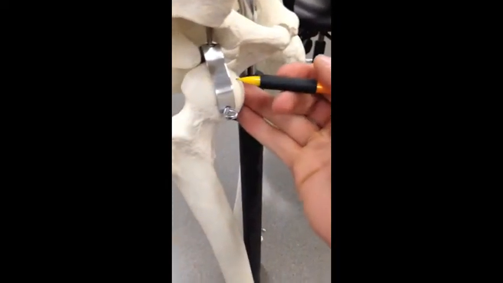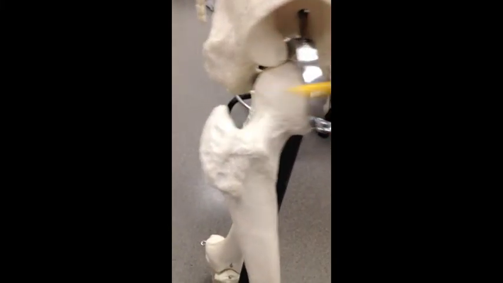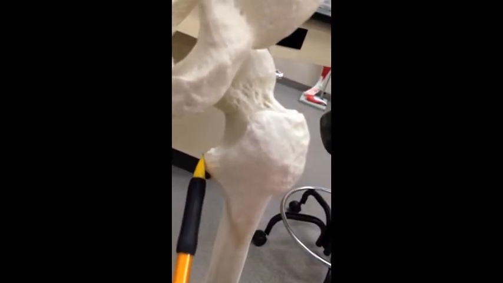Going a little lower here, we have your femur. Here is the head of the femur. This is the greater trochanter of the femur. And down here we have the lesser trochanter of the femur.